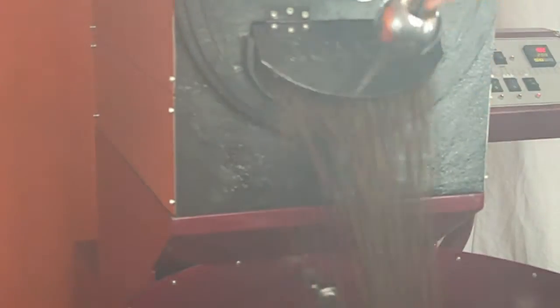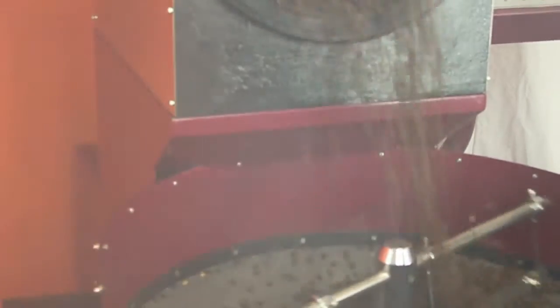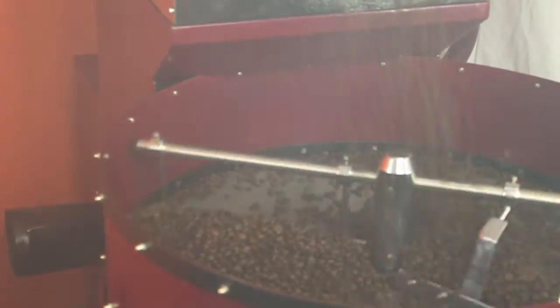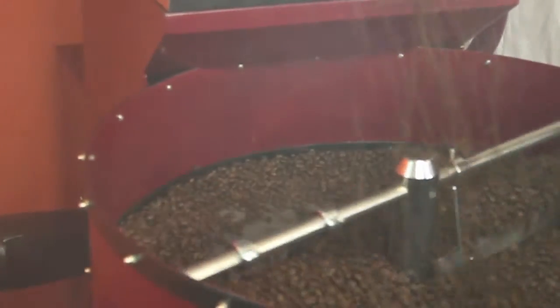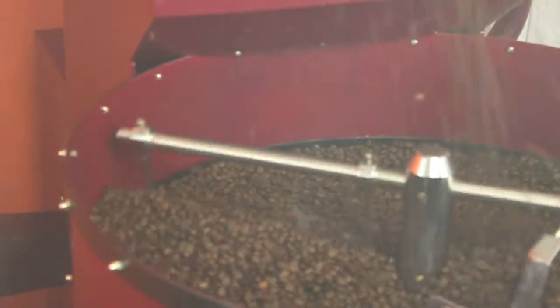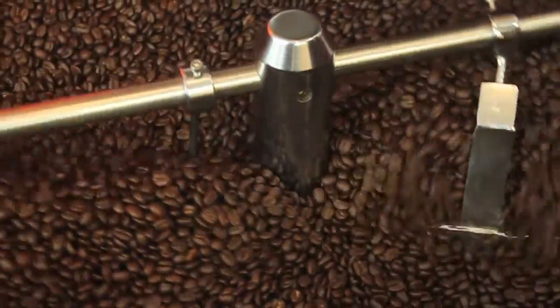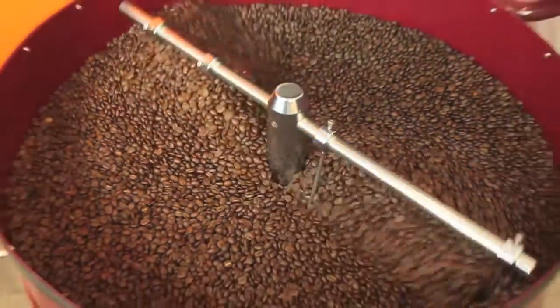Open the discharge gate, lifting up the handle from the roasting cylinder. In this way, the coffee must fall down into the cooling container. Wait for the coffee to be cooled on the cooling system.